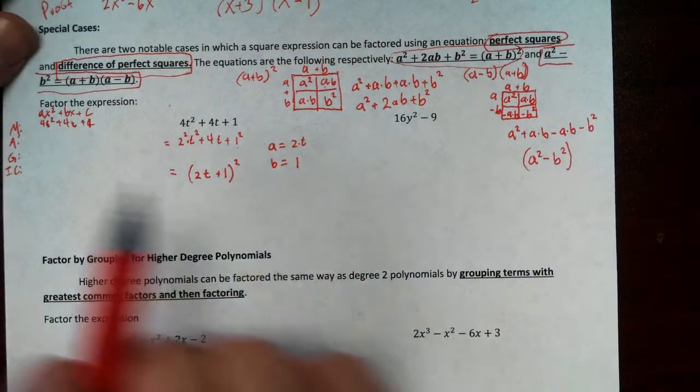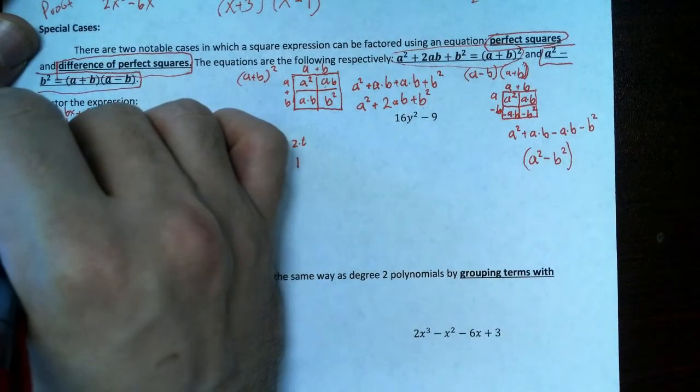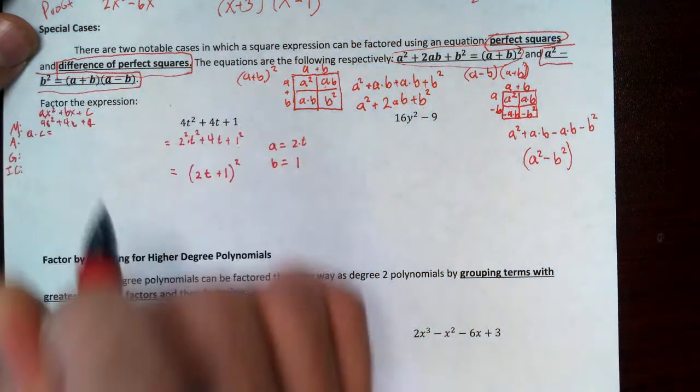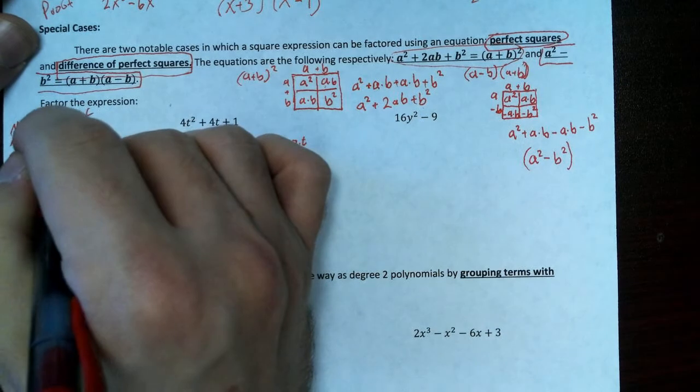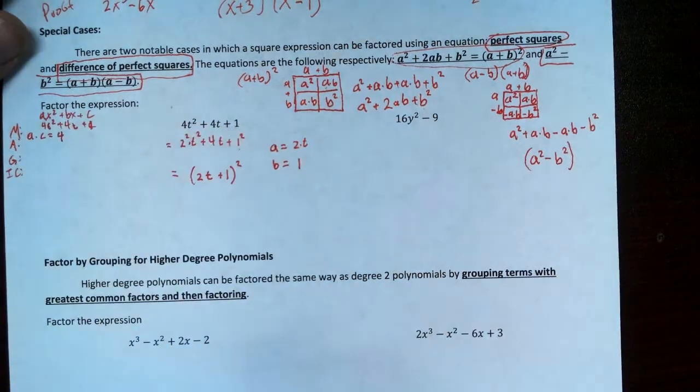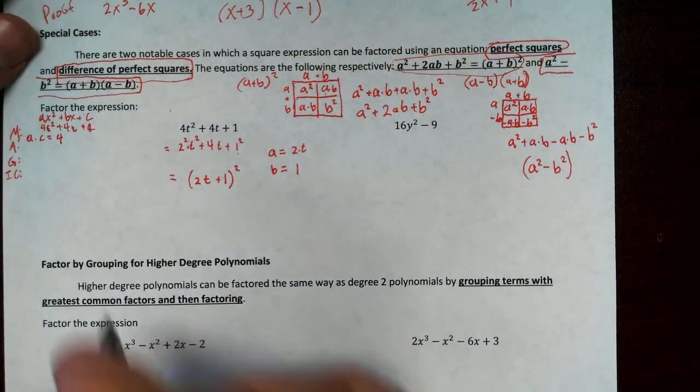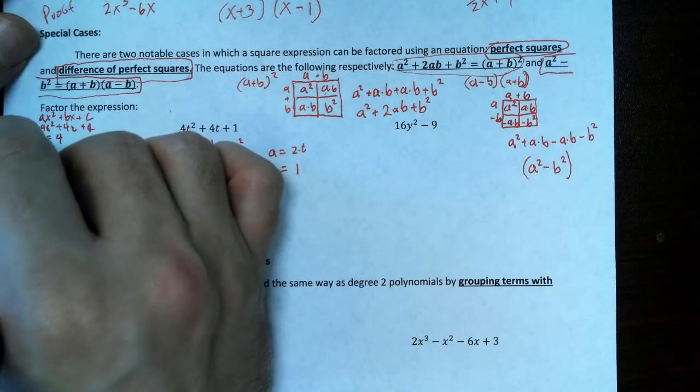Now multiplying a times c: my a is 4, and my c is 1. So I have 4 right there. Now I want to add to my b term. What is my b term?